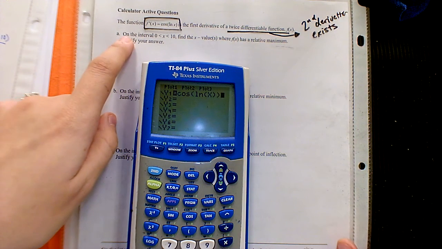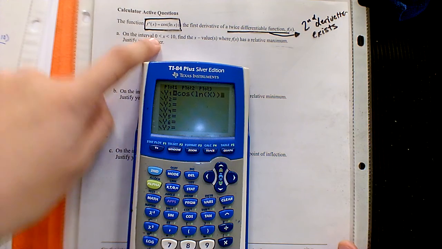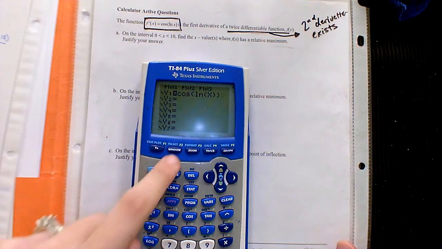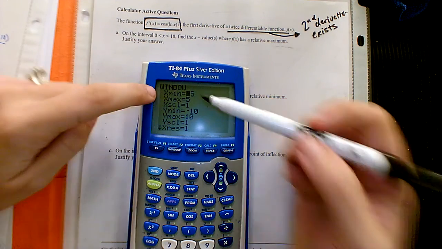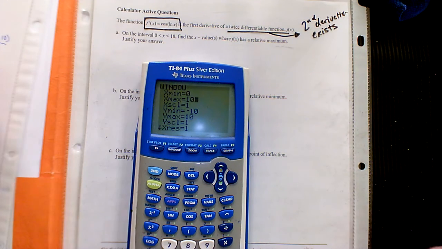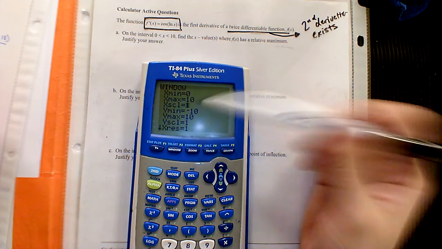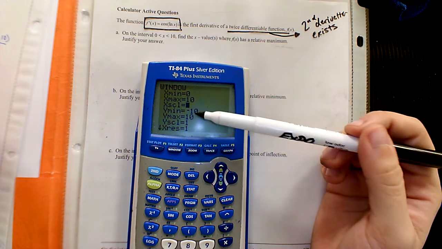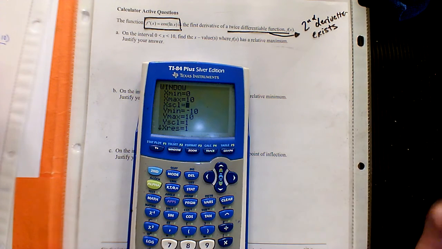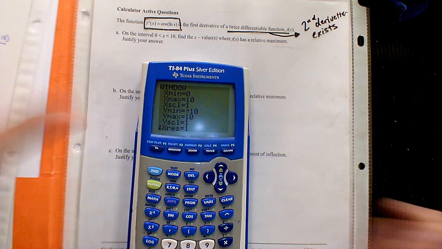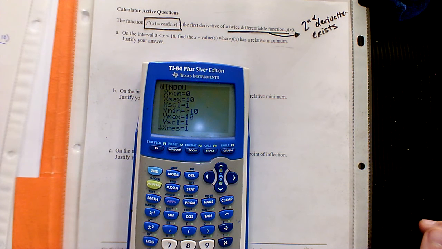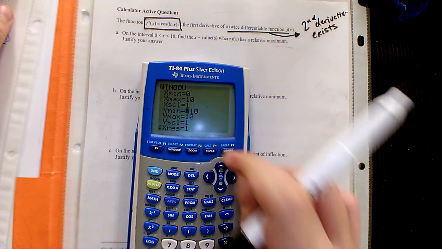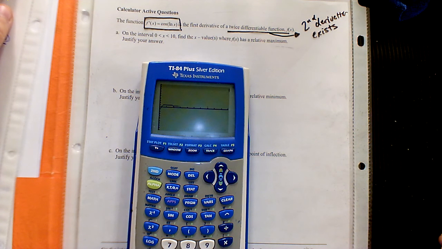Now, if you look at part A, it says on the interval from 0 to 10. So in your window, let's go from 0 to 10 for the x's. You can choose to count by whatever you want, and they don't really give us any information for y values, so you can make those whatever you want, but we can always go back and change them if we have to. Let's go ahead and hit graph just to see a picture.